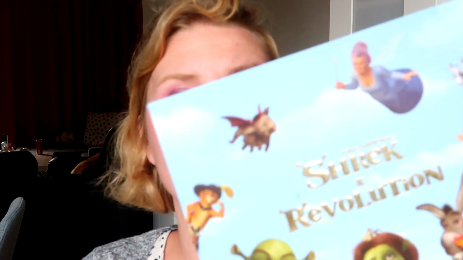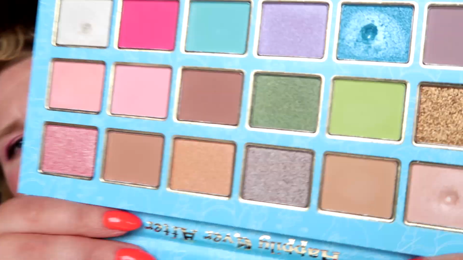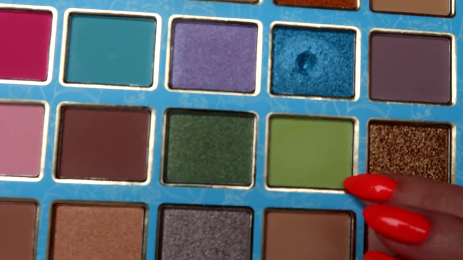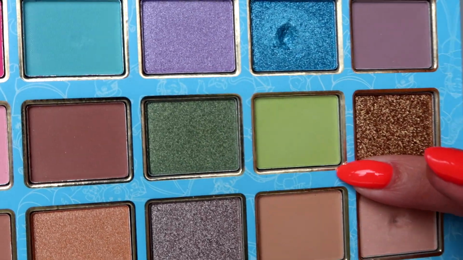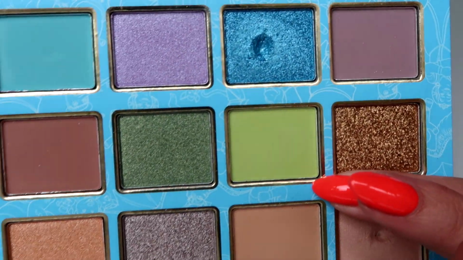Then from the Shrek X Revolution palette, this has a lot of shadows. And you guessed it, there is a green in here, and I'm actually rolling in the matte green. Never been used before. Are we gonna see a lot of use on this? I do not think so. But again, we never know. So that is rolling in.